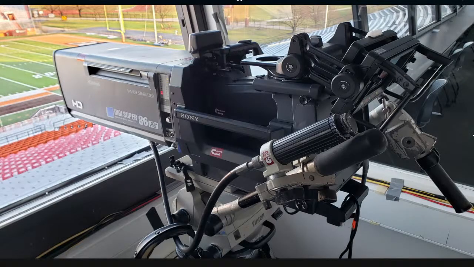So here's what a camera looks like. In this case, this is a Sony camera. They also have Grass Valley cameras. Most are either Sony or Grass Valley.